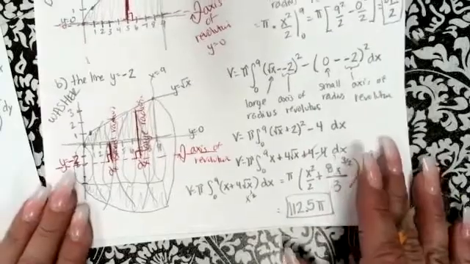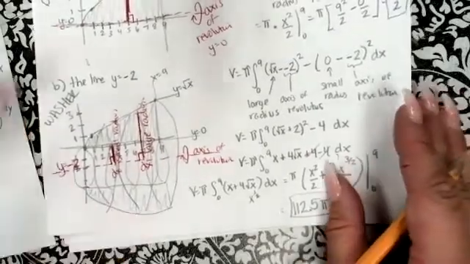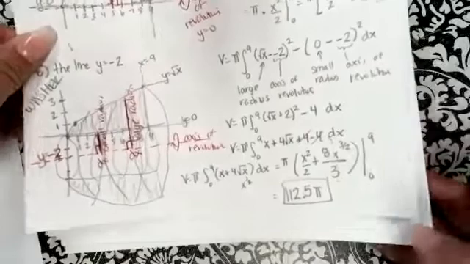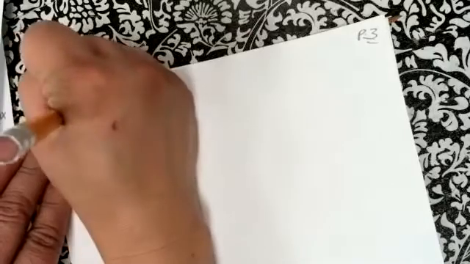Now let's take that same graph, and this time I'm going to move the axis of revolution. So this was the axis of revolution of -2. Let's do an axis of revolution of the line y equals 3.